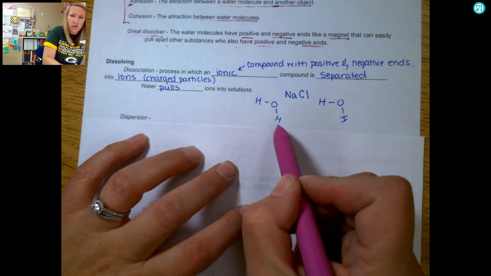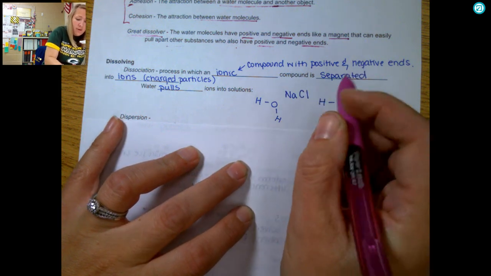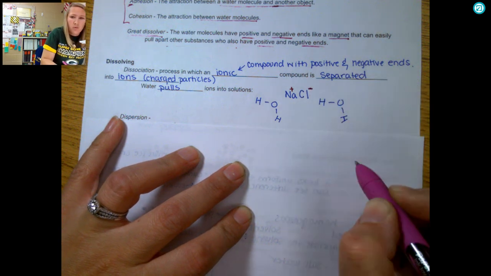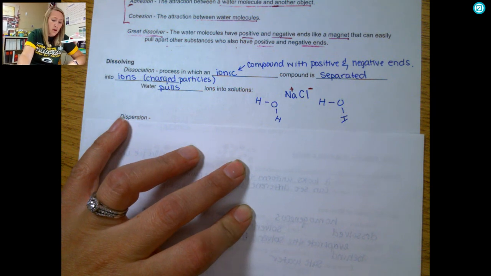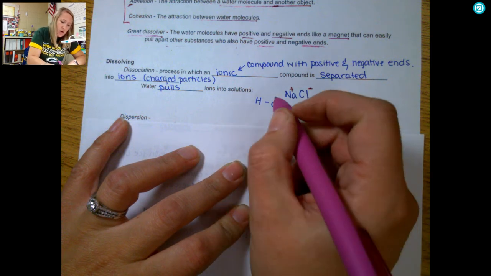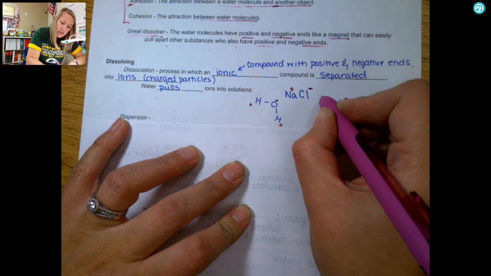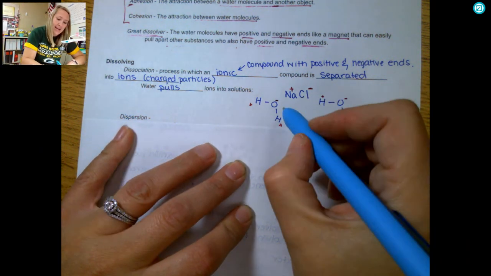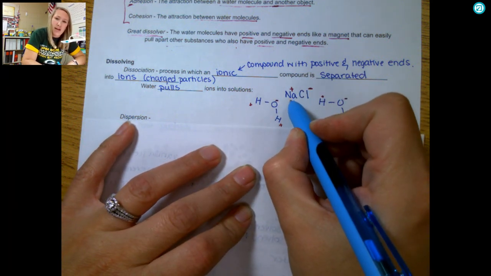So we have our water molecules, right? We drew those before. And then we have something like table salt, sodium chloride. Sodium, when it becomes an ion, has a positive charge. Chlorine, when it becomes an ion, chloride, has a negative charge. Okay, so my water molecule, we know that the oxygen has a negative charge. My hydrogens are positive. And my other one, right, negative oxygen, positive hydrogen. So what happens is that my partially negative part of my water is attracted to my sodium ion.